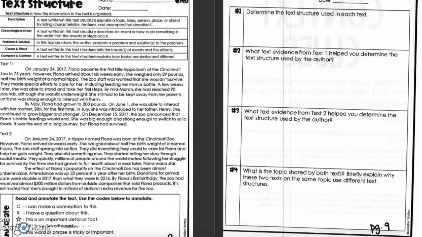What you need to do now is jump on over to Canvas and take the text structure quick check. Make sure you click submit when you are done so you can receive your credit for it. And then tomorrow we will work on reviewing another English language arts skill that we've learned this year. All right, I'll see you tomorrow.